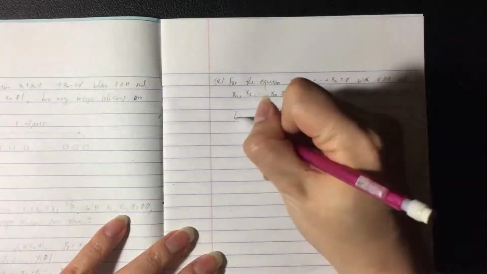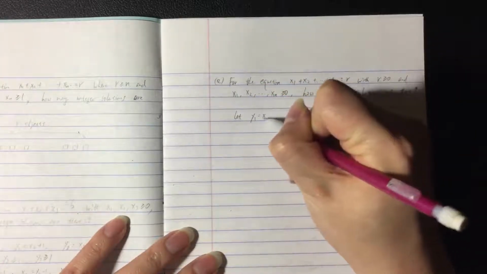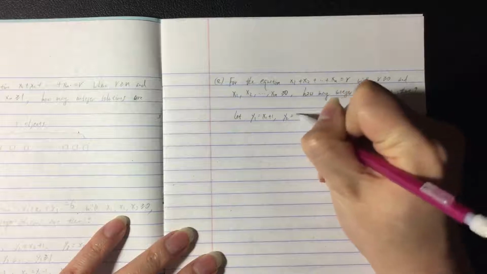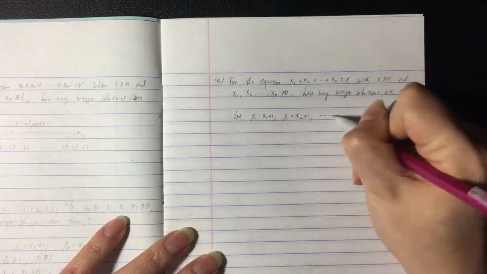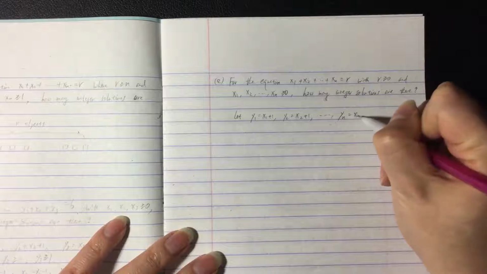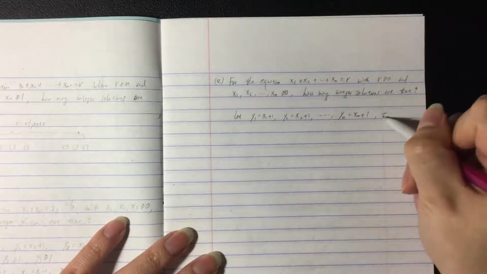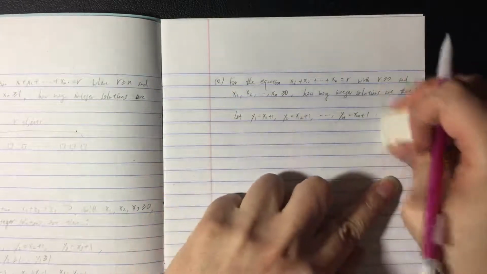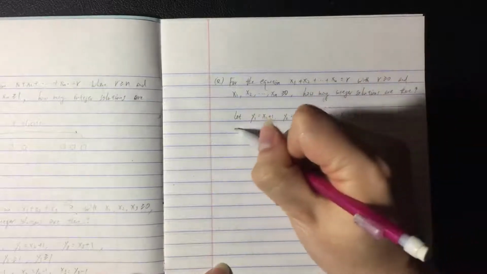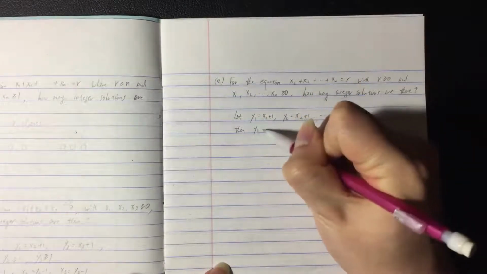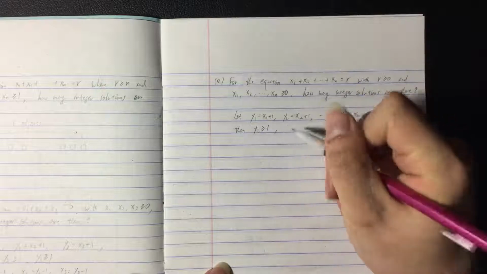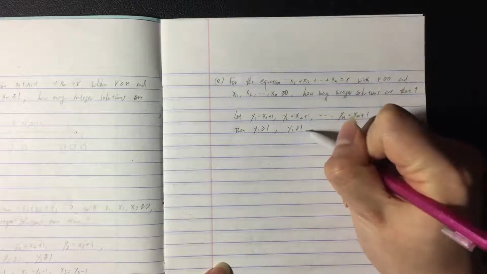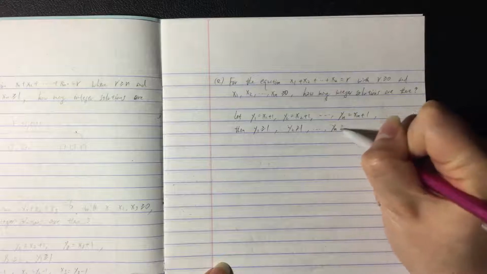So the same as the previous problem, I make a substitution. Let y1 equal to x1 plus 1, y2 equal to x2 plus 1, and in general, let yn equal to xn plus 1. Then, since each x is greater or equal to 0, x plus 1 will be greater or equal to 1. Then each y will be greater or equal to 1. y1 will be greater or equal to 1, y2 will be greater or equal to 1, and yn will be greater or equal to 1.